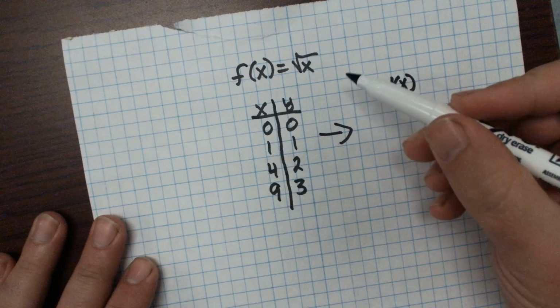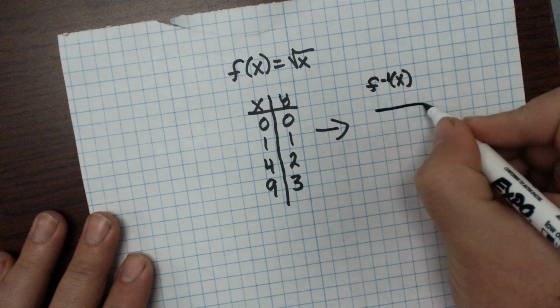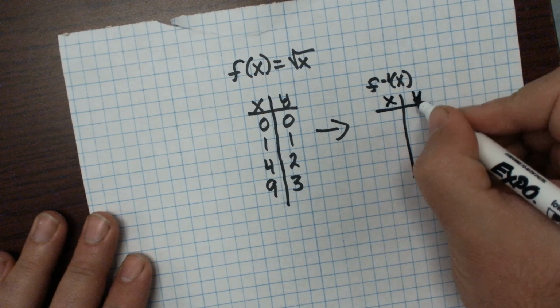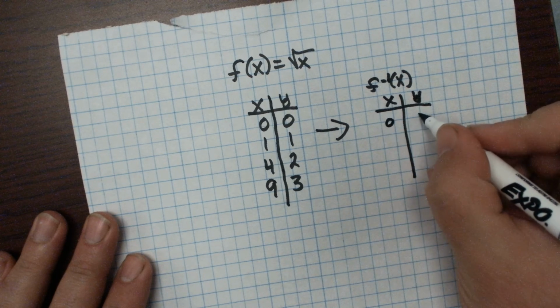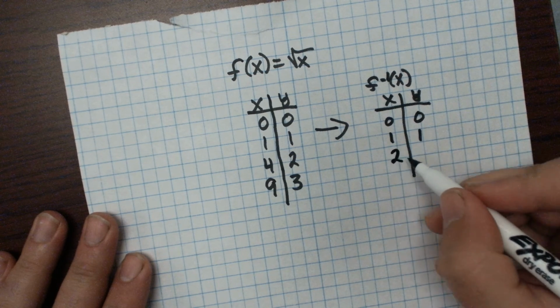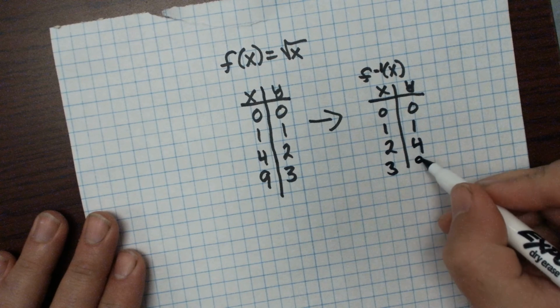A lot of people would have trouble with the equation initially, but you could easily come up with a table and how that would look for your new function. So your first 2 points would actually be the same, (0, 0) and (1, 1), but then you would have the point (2, 4), and then (3, 9).